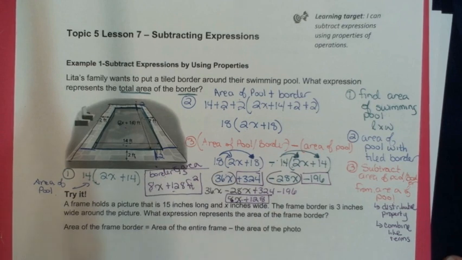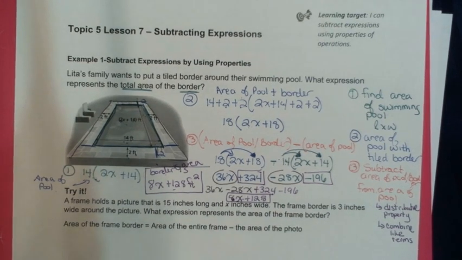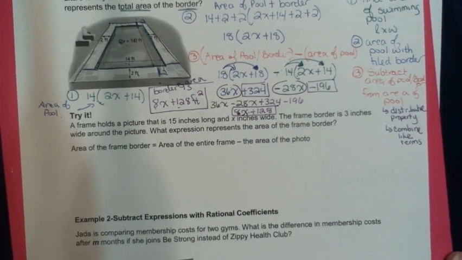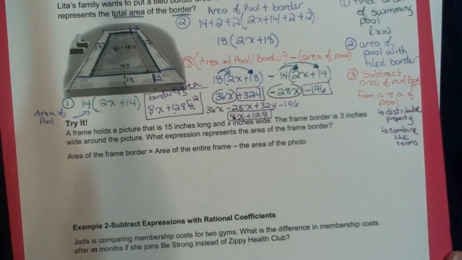And then we wrote our answer there. Okay. So if you want to pause and do the try it, great. Otherwise, you can use it as a second example.